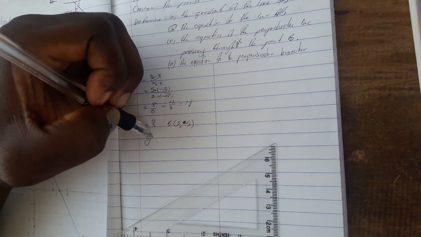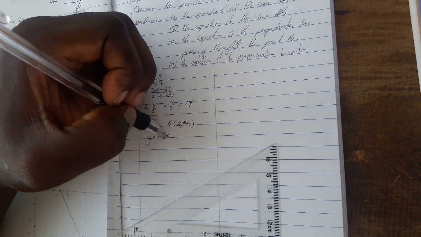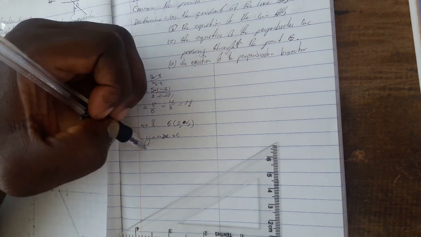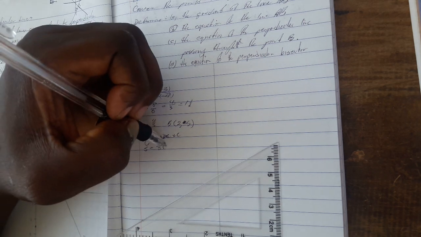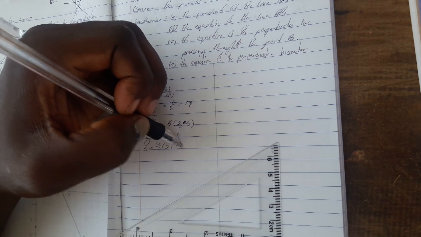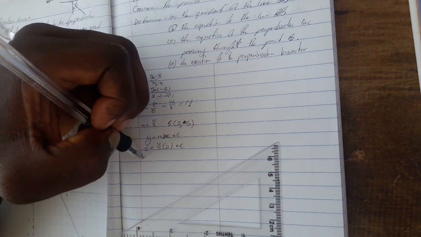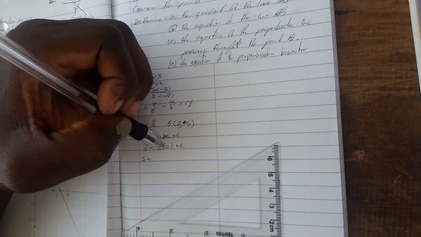So now y is equal to mx plus c. 5 is equal to m, which is 4 over 3, times x, which is 2, plus c. When you can't cancel a fraction, you multiply the numerator by the whole number.